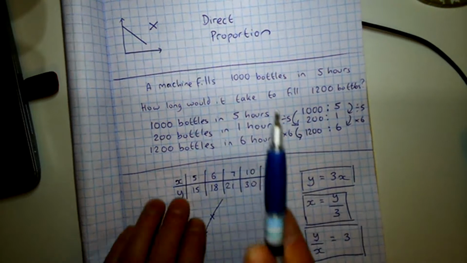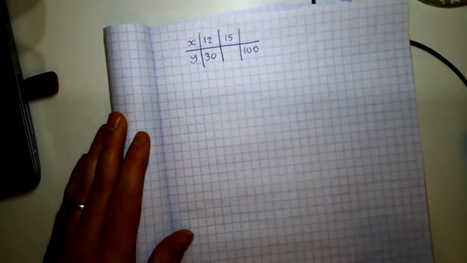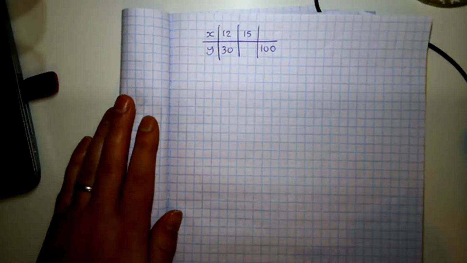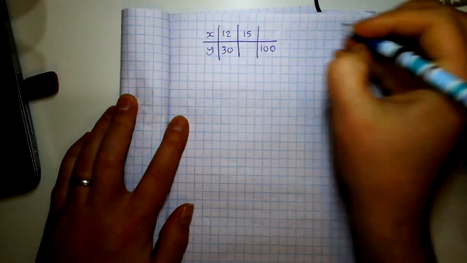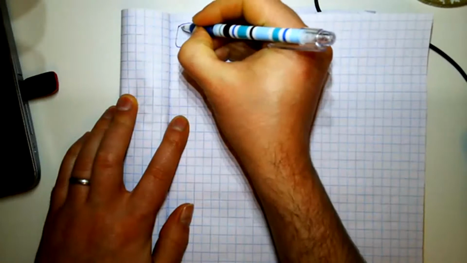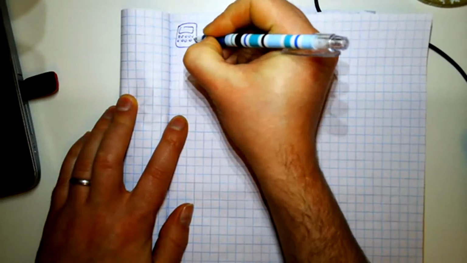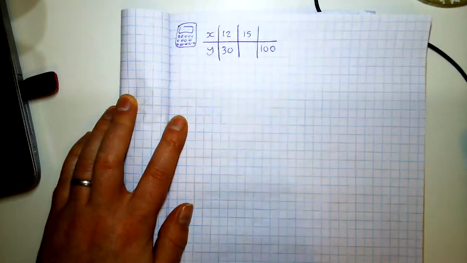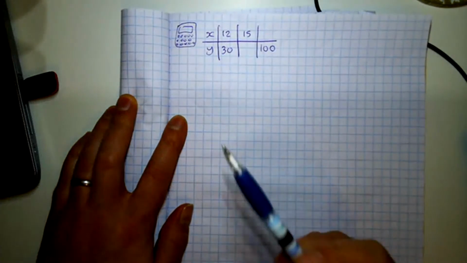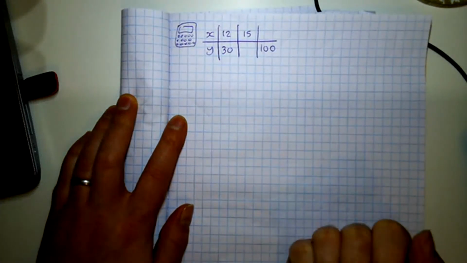Okay, these have all been fairly easy numbers. Maybe we've got one with more difficult numbers. And if you've got one with more difficult numbers, perhaps there'll be a little picture of a calculator. So you got a picture of a calculator, which means I can use a calculator for this. How do I get my answers?